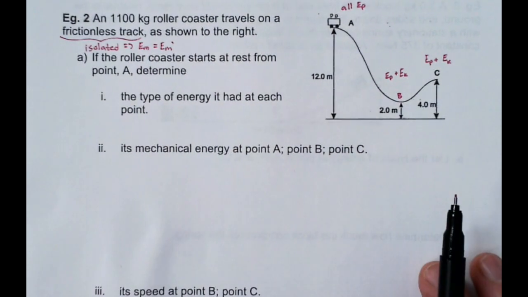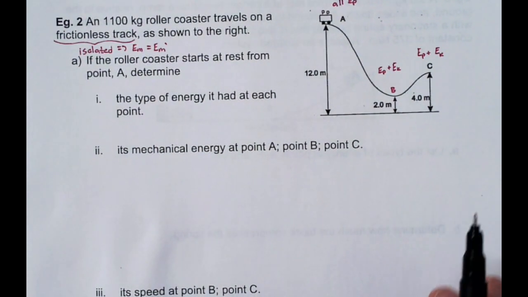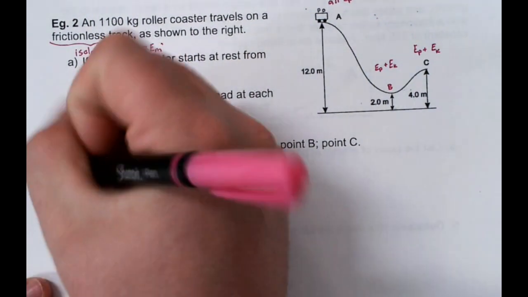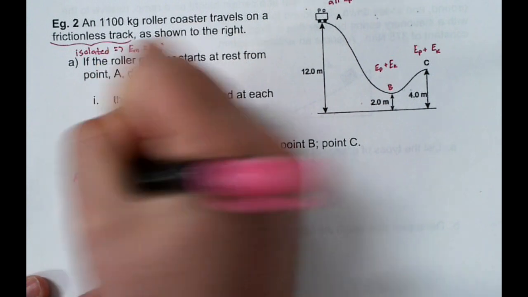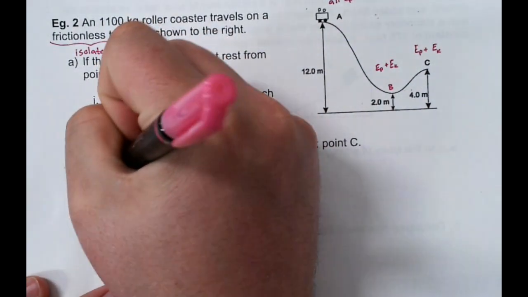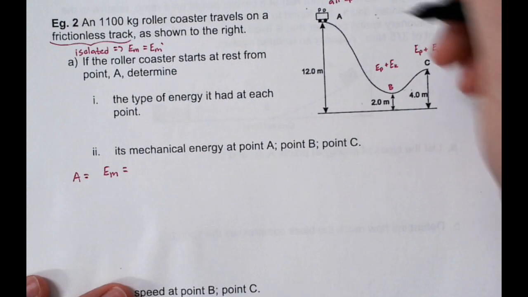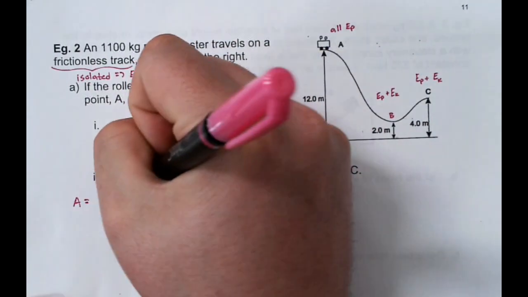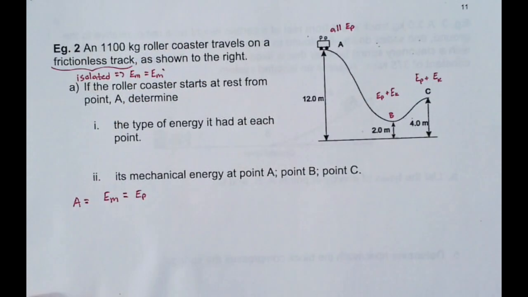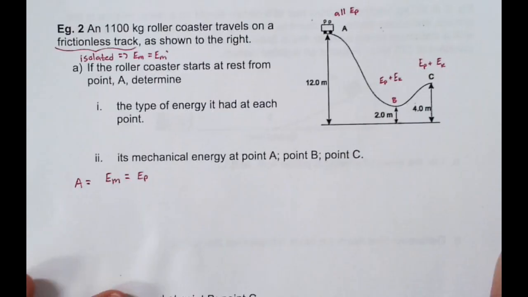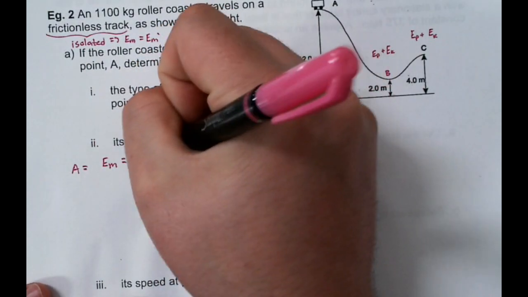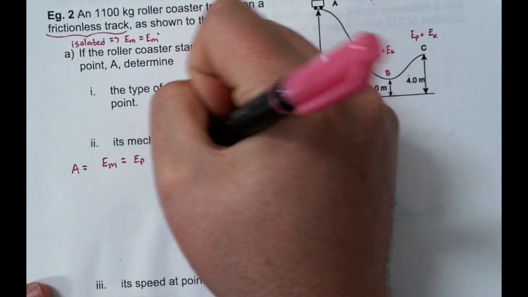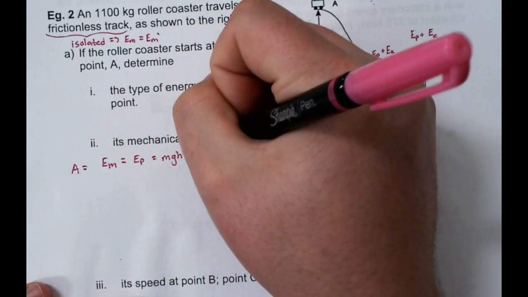So number 2 wants us to find out what is the mechanical energy at point A, point B, and point C. At point A, the mechanical energy is equal to all potential energy. It's only potential energy. Remember, there's no speed, there's no movement. So that's going to be equal to mgh, which we can just plug in and solve.